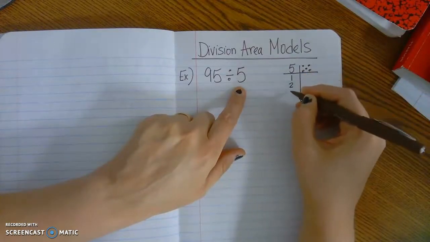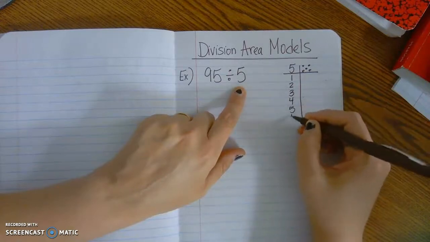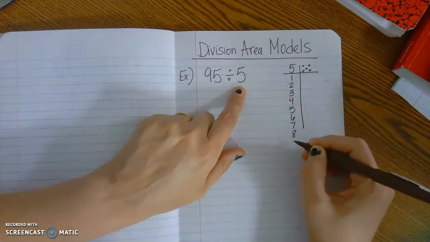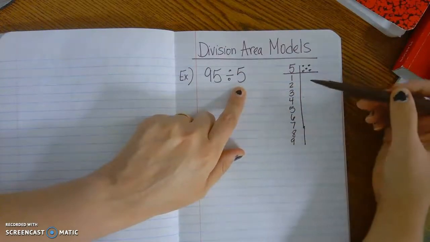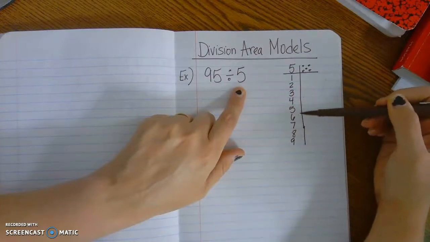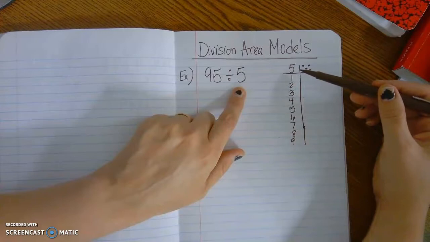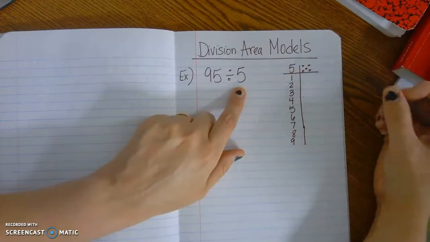And you're going to list all your facts, and I know you're like, oh, my 5s are easy. Yes, they are, but still, it's going to make dividing easier. Now, when you write this, I want you to leave some space right here, because I'm going to show you how to use this chart and multiples of 10 to make dividing even easier.